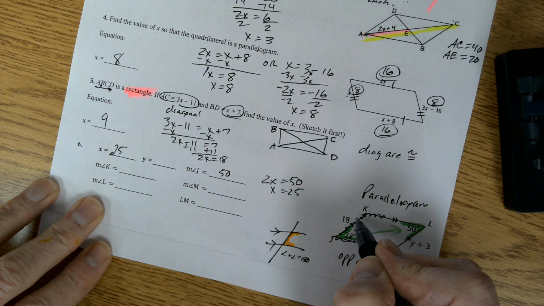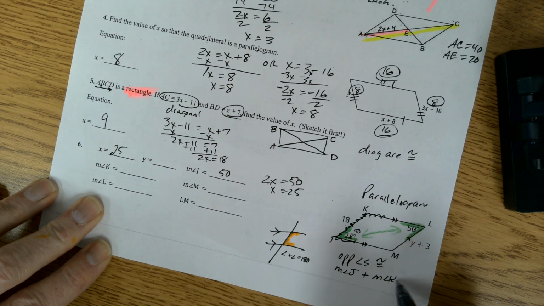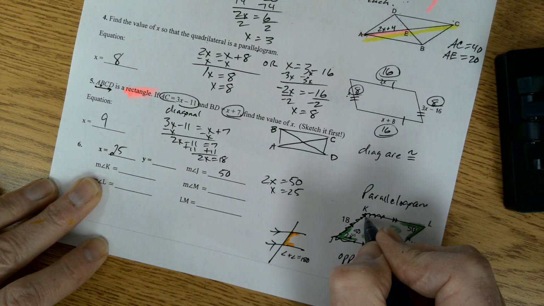So this means that the measure of angle J plus the measure of angle K equals 180. Well, I know J is 50, so the other angle here has to total 180. So subtract 50, and this is 130.